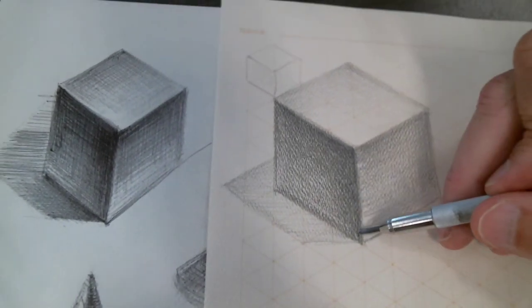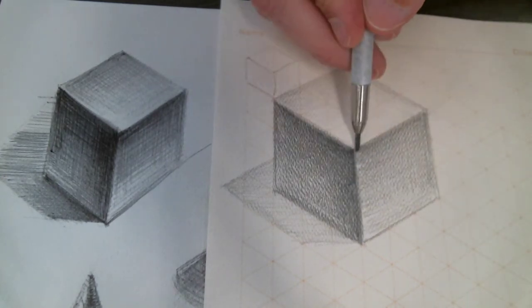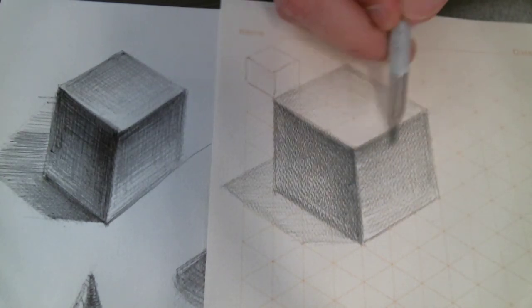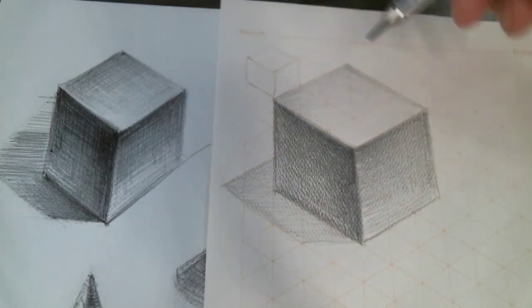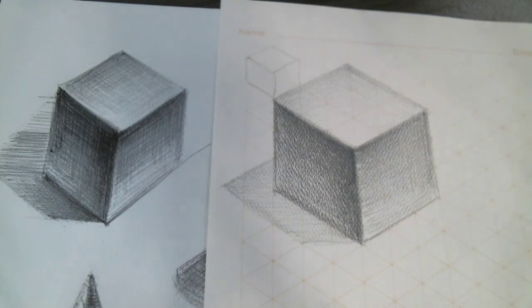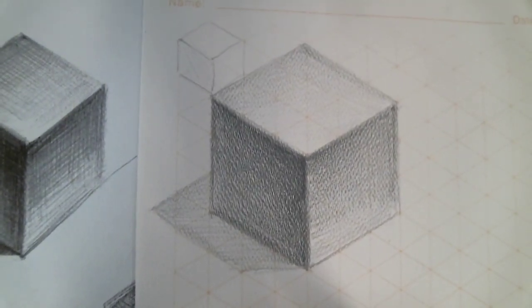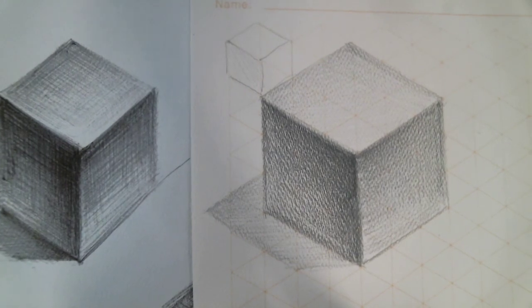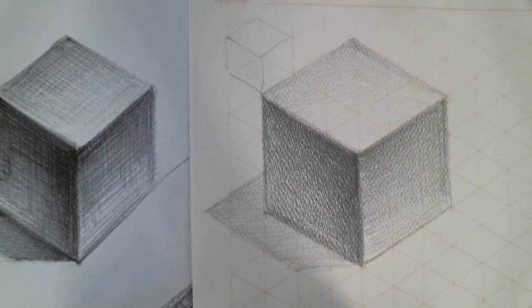And again, just that edge will be the darkest. This one's going to be the darkest. So the one on the left is done in pen. The one you're doing is just in pencil right on the right.